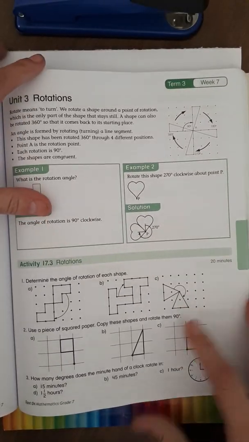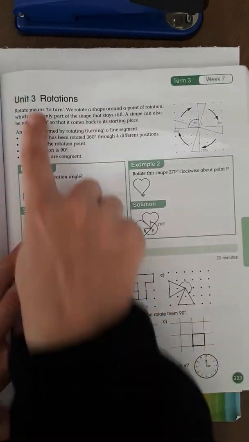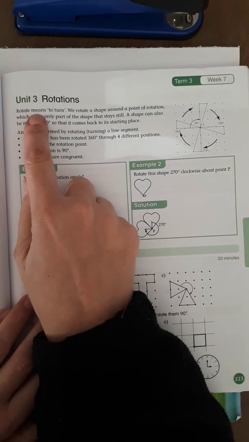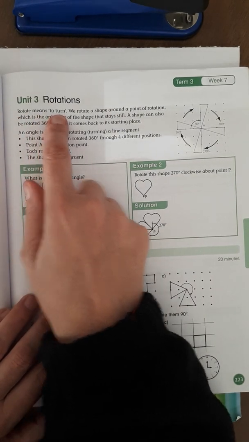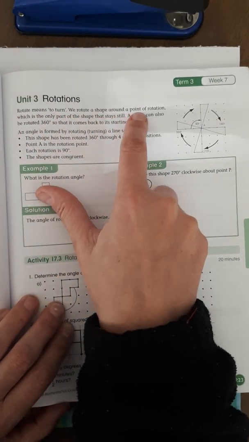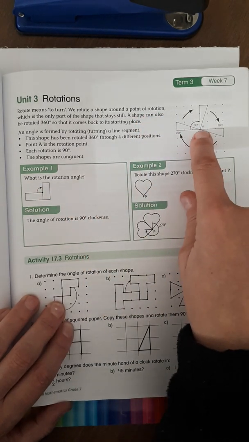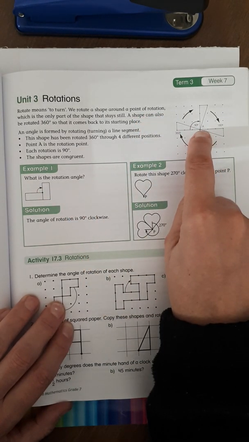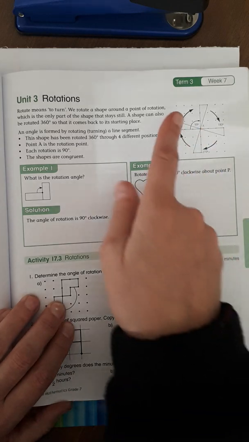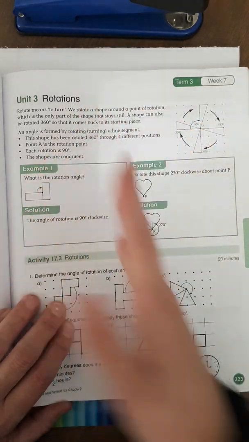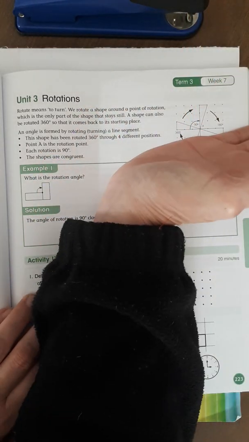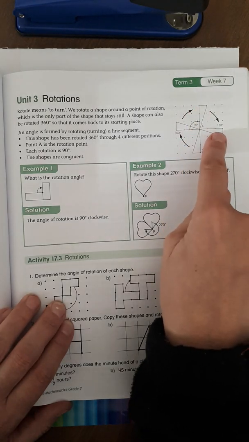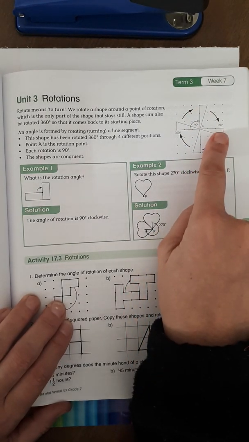Okay, now, over here, they say rotations. Rotate means to turn. We rotate a shape around a point of rotation. So if we take that point and we say that that point is stuck, I can rotate that triangle 90 degrees to the right. If from here to there, I rotated that shape 90 degrees.